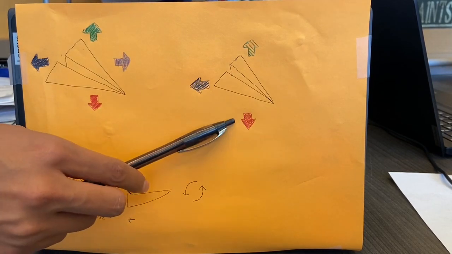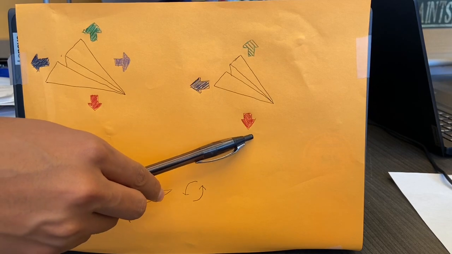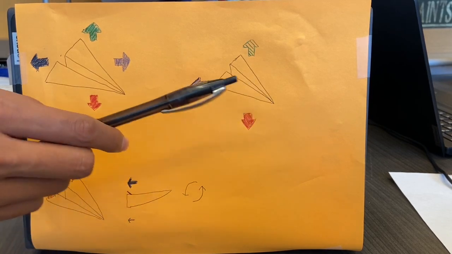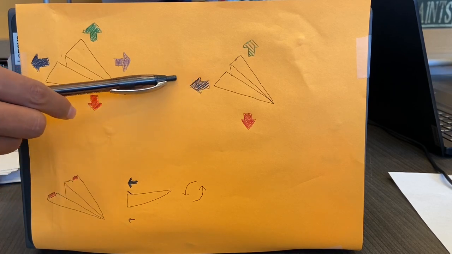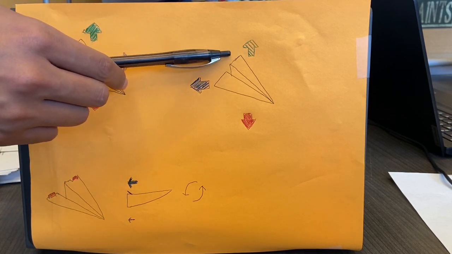We can see here gravity is always the same, so gravity is shaded in red to represent how it's constant. Drag is from the plane's shape, which is also always constant. The only thing that affects the plane is lift, how big or small the wings are.